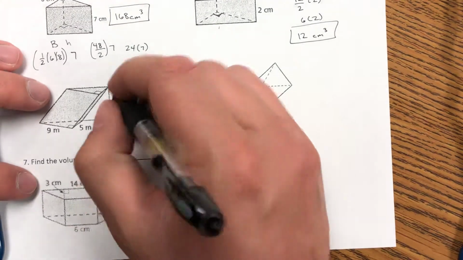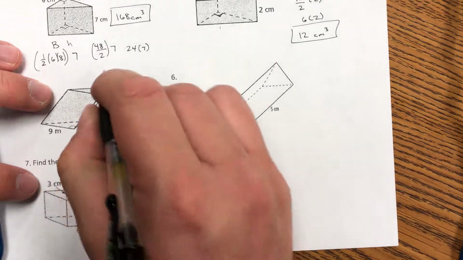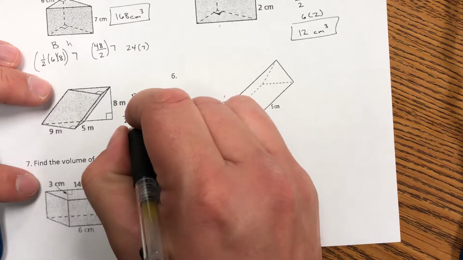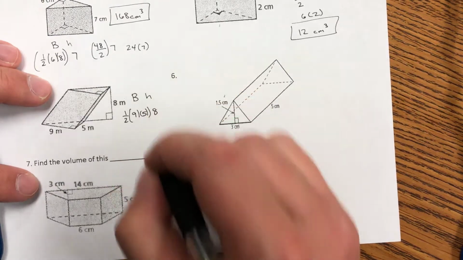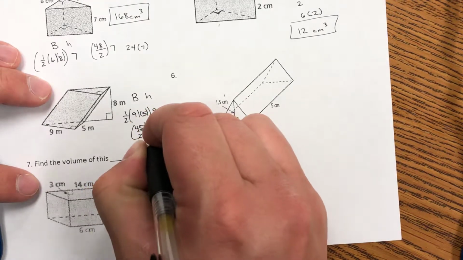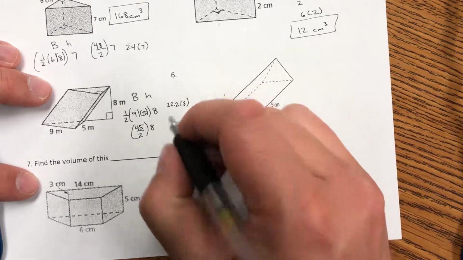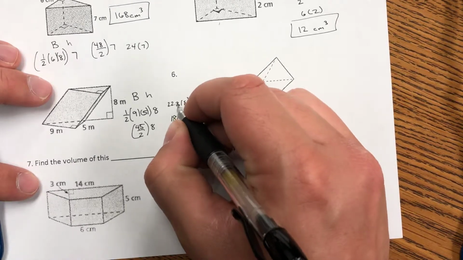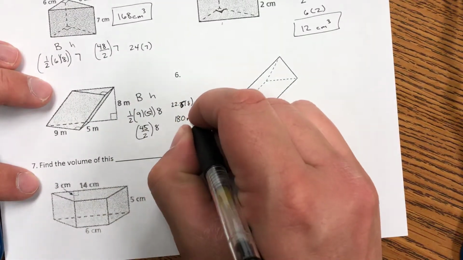This triangle is at an angle, but once again, all we need to recognize is the base shape, which is a triangle, and then the height. So big B times the height, so 1/2 base times height, 9 times 5, times the height of the actual figure, which is 8. 9 times 5 is 45. So 45 halves times 8. 45 halves is 22.5 times 8, which is 180. 22.5, not 22.2. So it's 180 meters cubed.